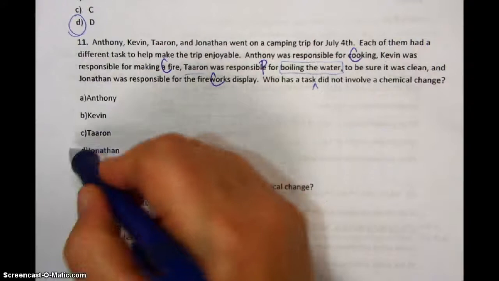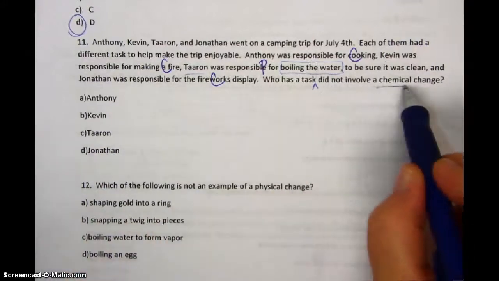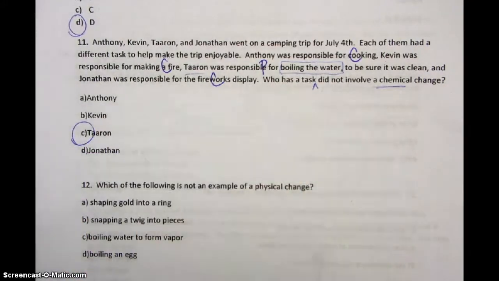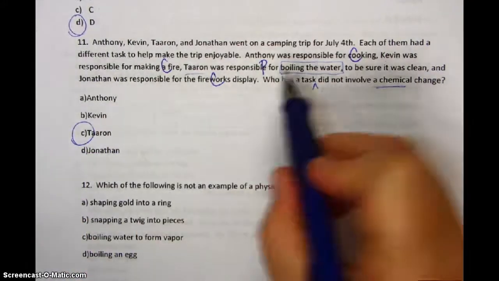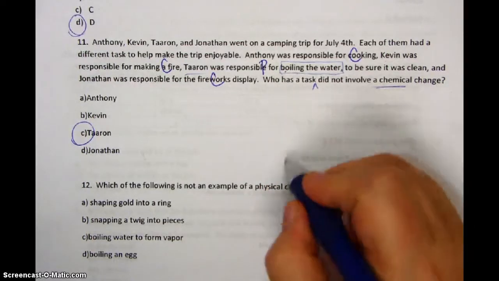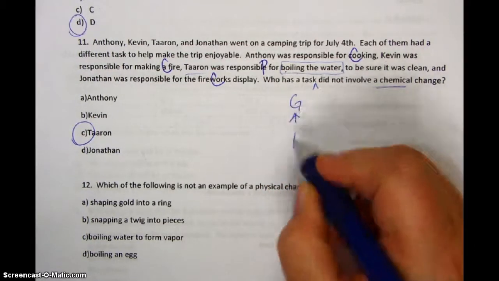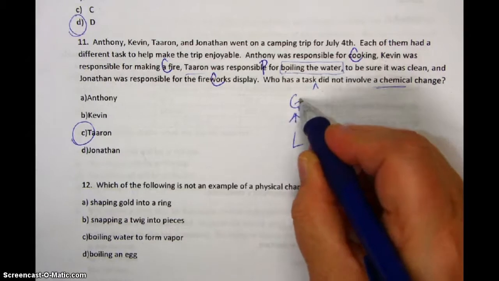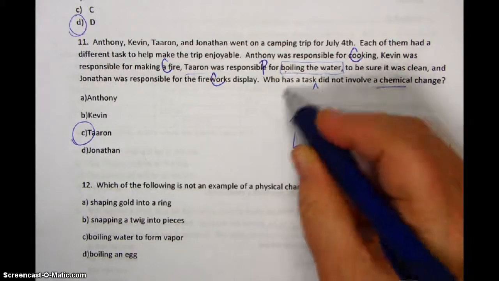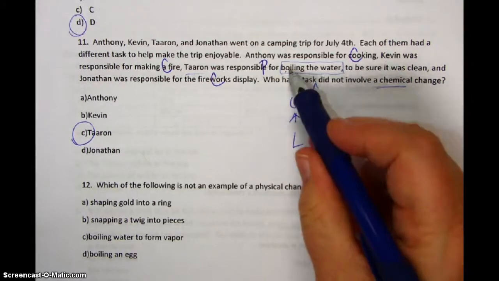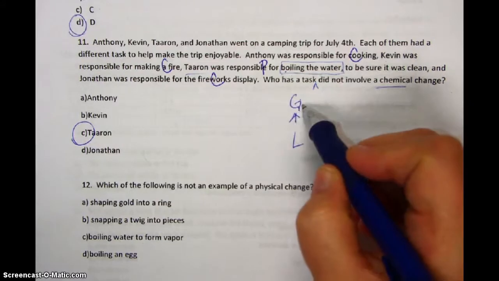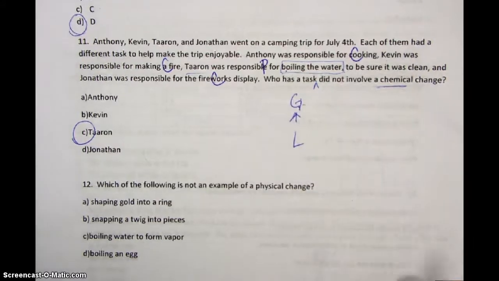So Taryn is the one that had a task that did not involve a chemical change, because boiling water is just changing it from a liquid up to a gas. It's still water, it's water vapor at that point. So when you change the phase, you're not changing the substance. It's still water, but it's in the gas form.